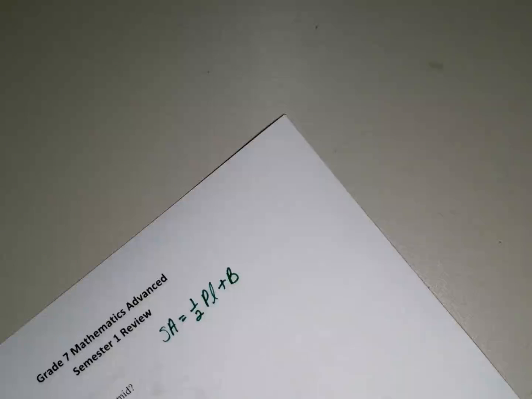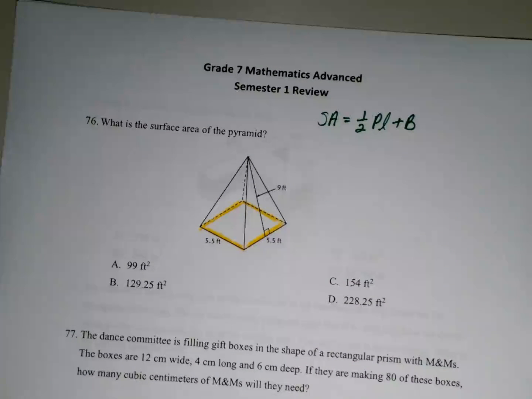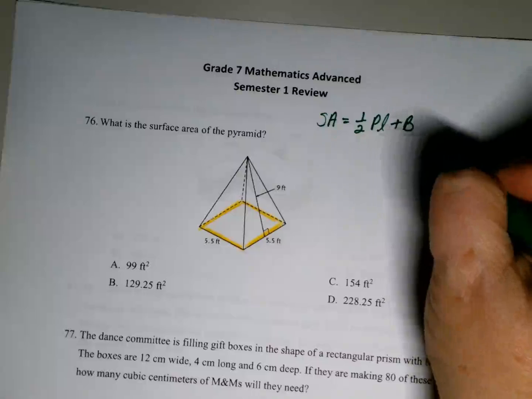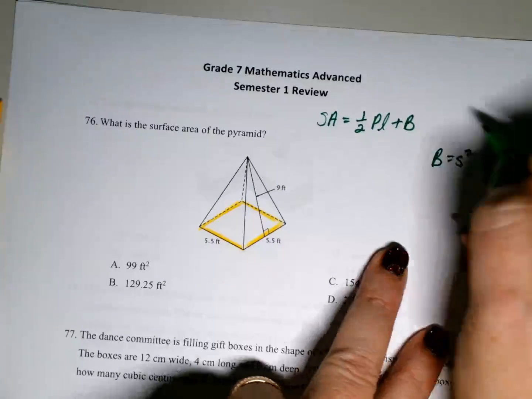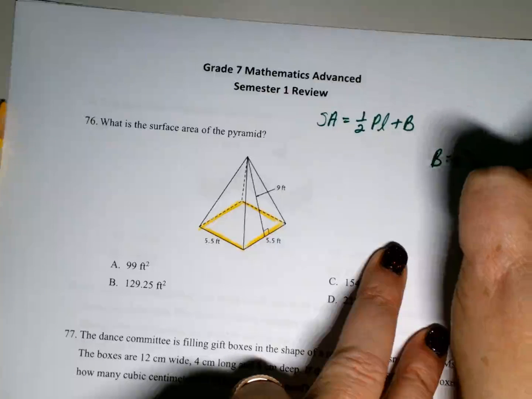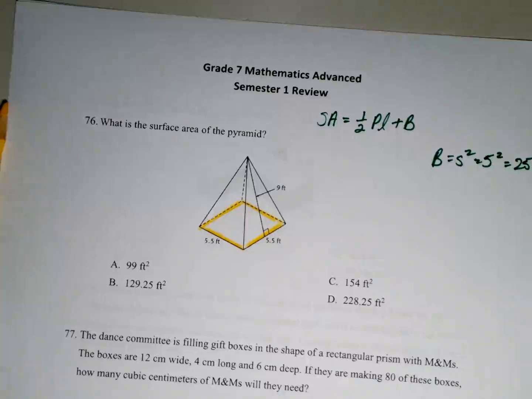It's a square pyramid. Okay, if it's a square pyramid, what's my base area? Right, so my base area is going to be side squared because it's a square. So this is 5 squared, which equals 25. Okay? You with me?